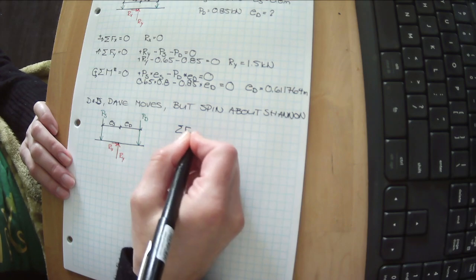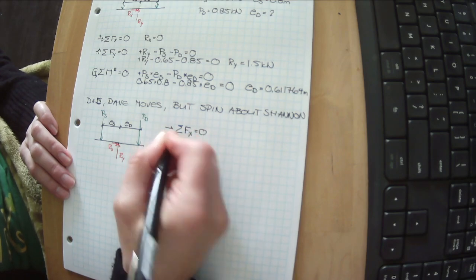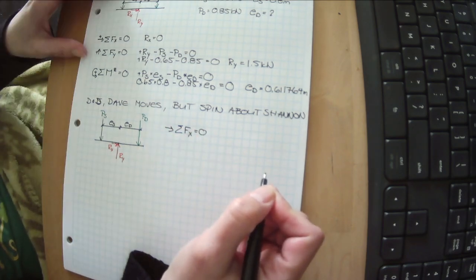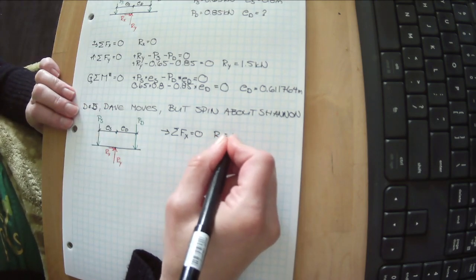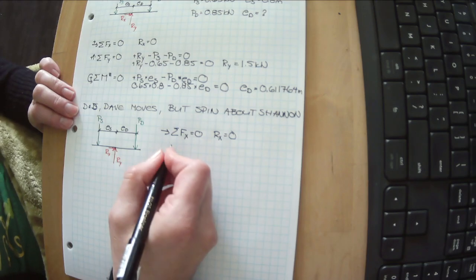Sum of the forces in the X. We're not trying to spin it about anything, so it doesn't matter. It's just the forces in the X direction. Our X equals 0.